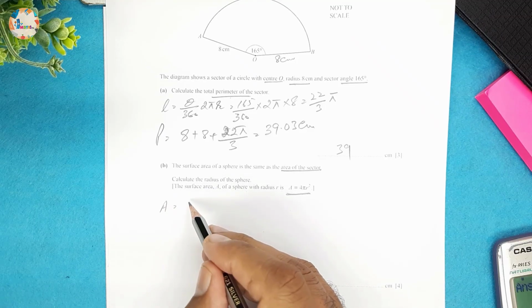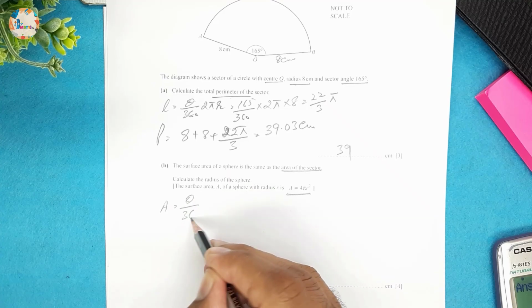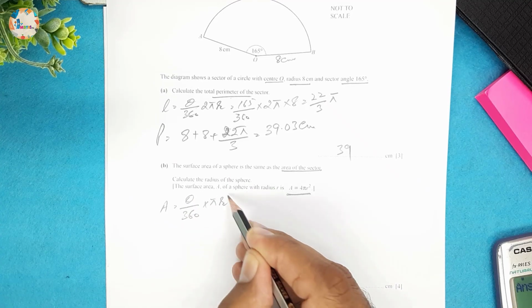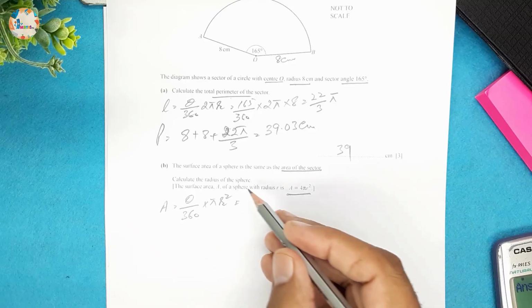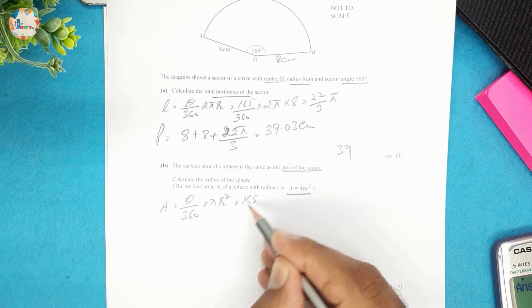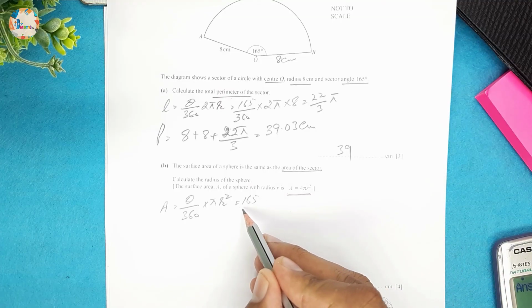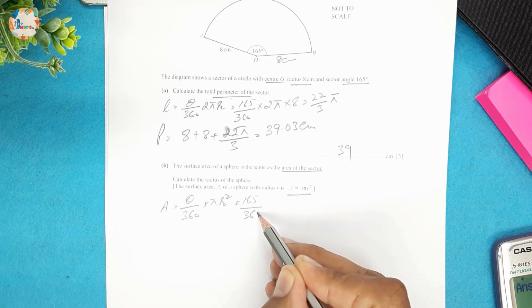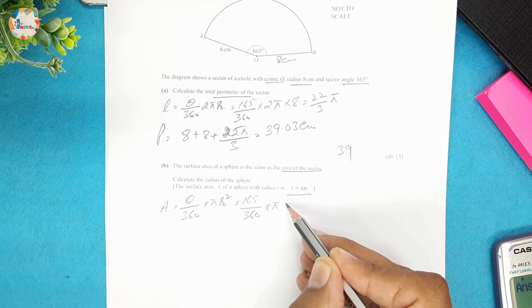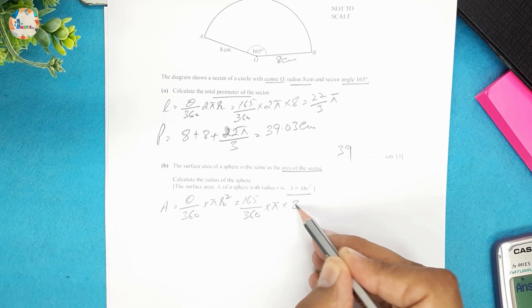So area of the sector is equal to theta over 360 into pi r squared, and theta is 165 over 360 into pi, and r squared, r is 8, so 8 squared.